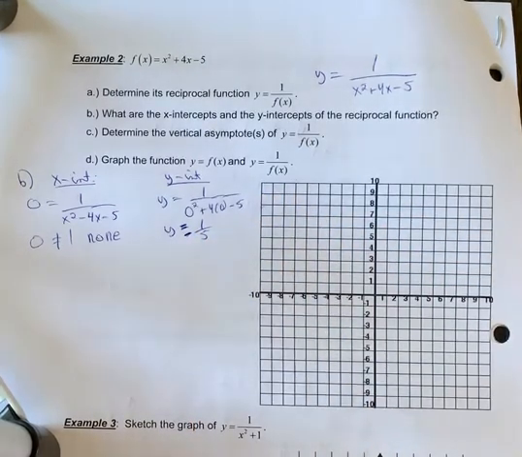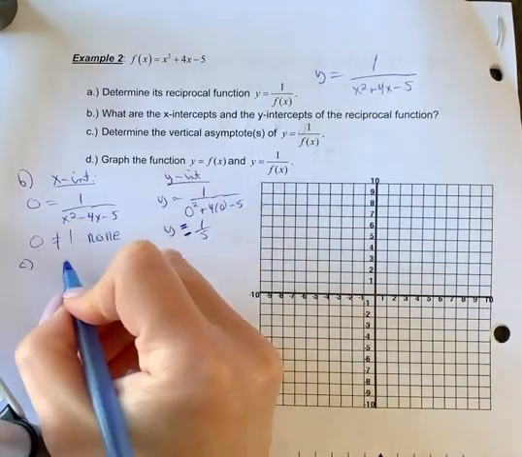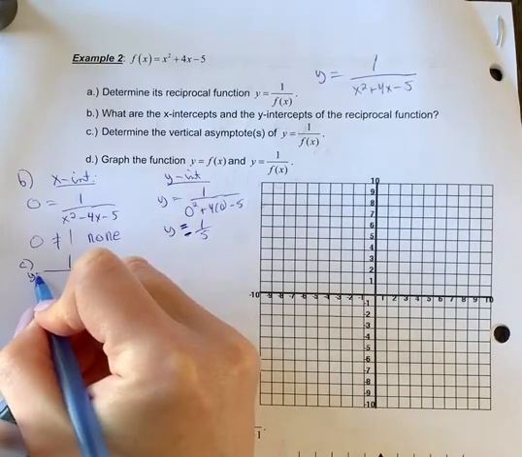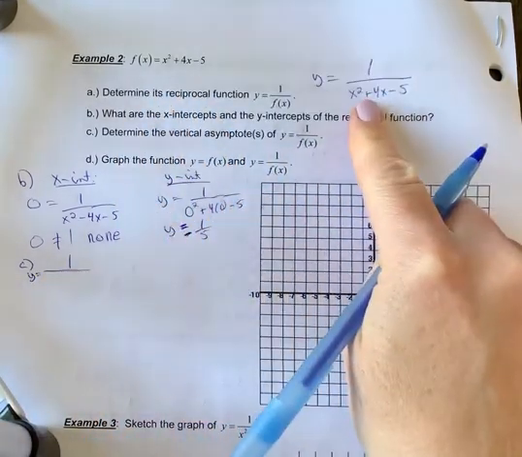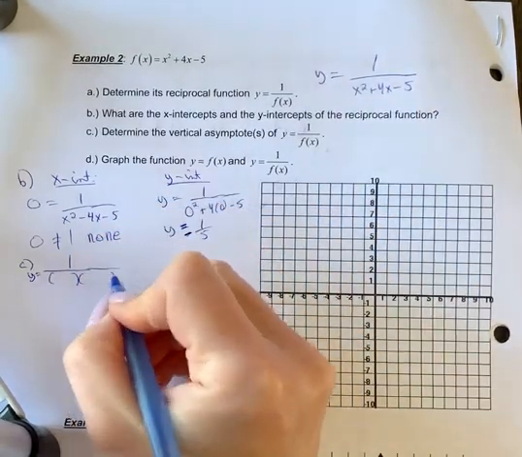C, determine the vertical asymptotes. To find the vertical asymptotes, you're going to want to find the non-permissible values. So I need to factor this. If I'm going to factor my denominator of x squared plus 4x minus 5, you're going to take the time to factor that.